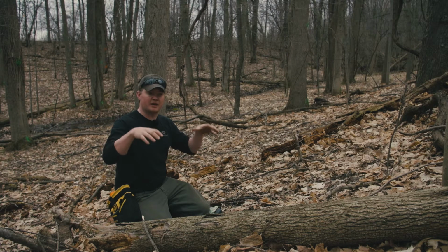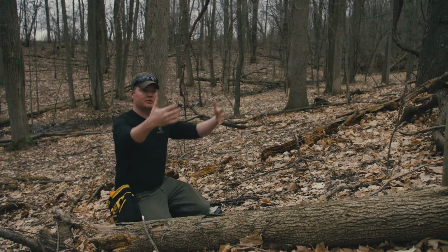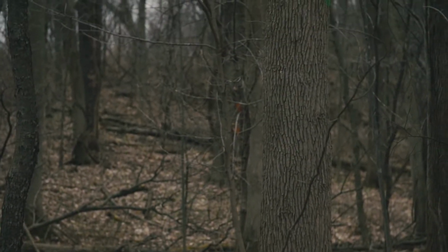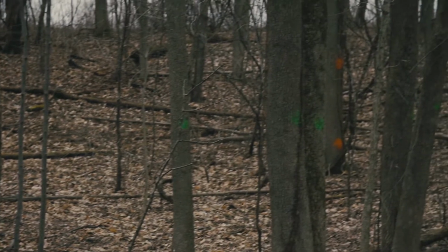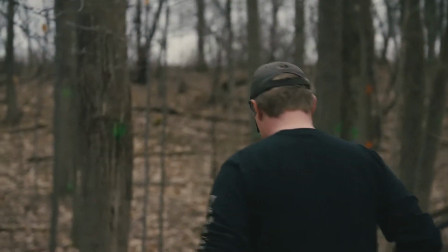This is going to become the primary bedding spot, relative to where they used to bed up on top. We're going to make the higher quality bedding down here in this design. We've come down in here and marked out our ash trees and some other trees that are going to be taken down in this timber harvest, with our green and orange spray paint accordingly.